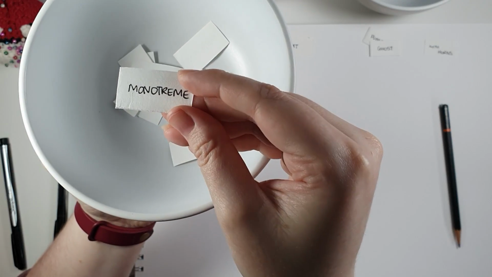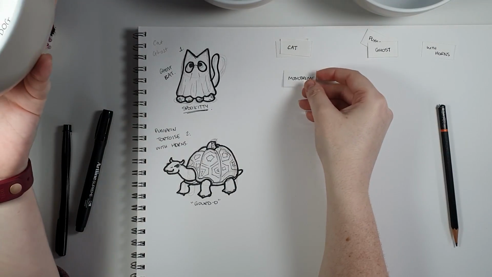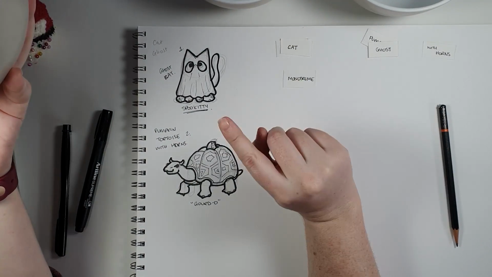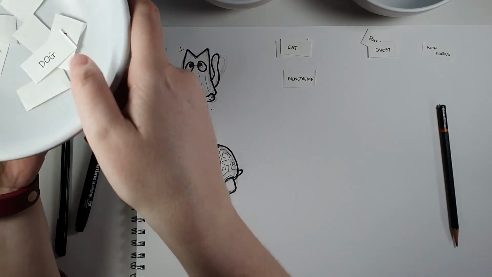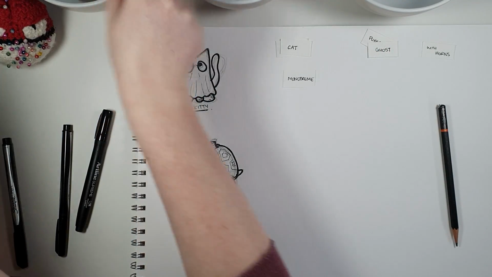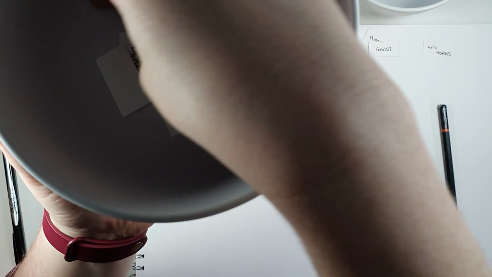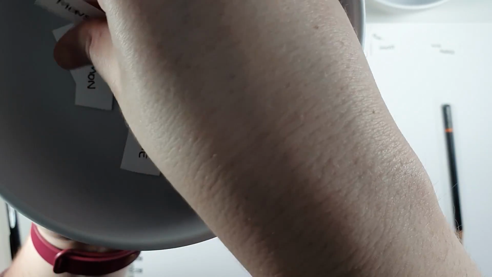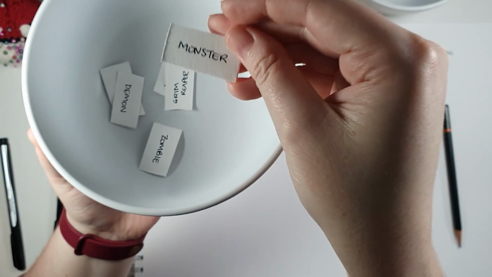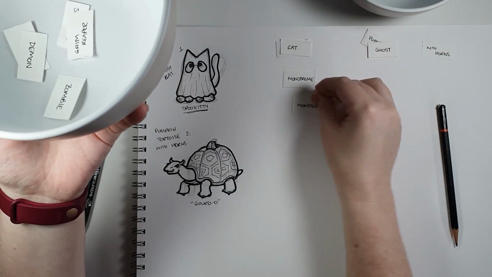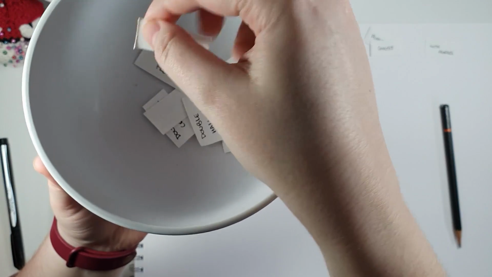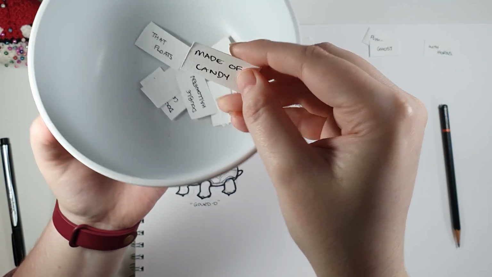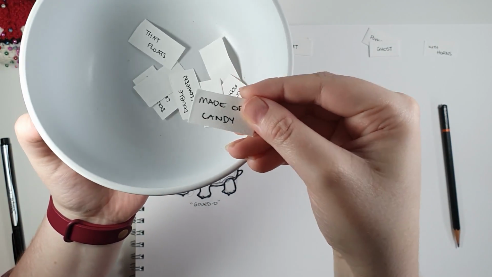Oh, we have a monotreme. Okay, so for those who don't know, a platypus and an echidna. So those are my options. Those are monotremes. That was just a little fun one that I slipped in there. So what kind of monotreme am I dealing with? It's a monster monotreme, okay? A monster monotreme made of candy.